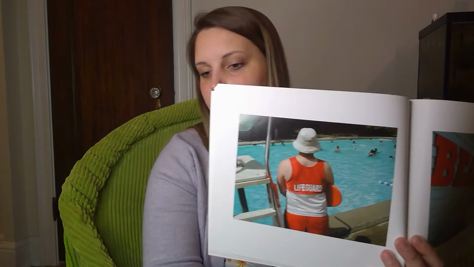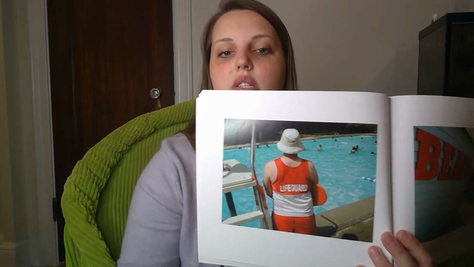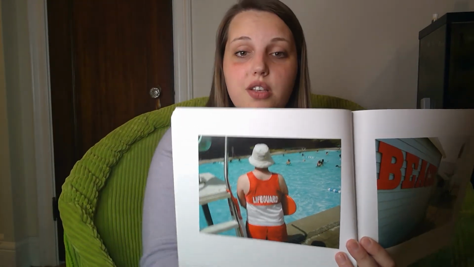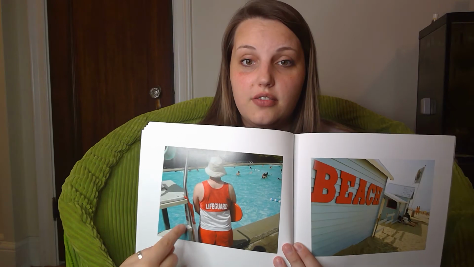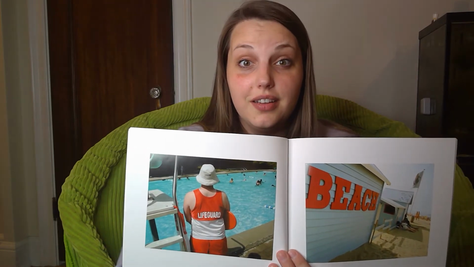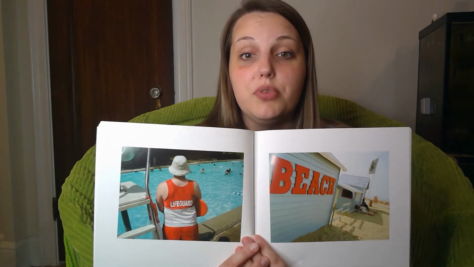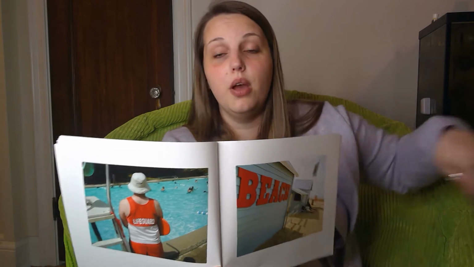Oh, next one. Saw this one on the cover. Somebody who stands by a, what's this object? What is this object? A pool, right. So a person that stands by the pool wearing a certain color, red, right? Yeah, it's a lifeguard. A lifeguard is somebody who stands by the pool and keeps swimmers safe. So if somebody is not able to swim, they would jump in the water and help save them.